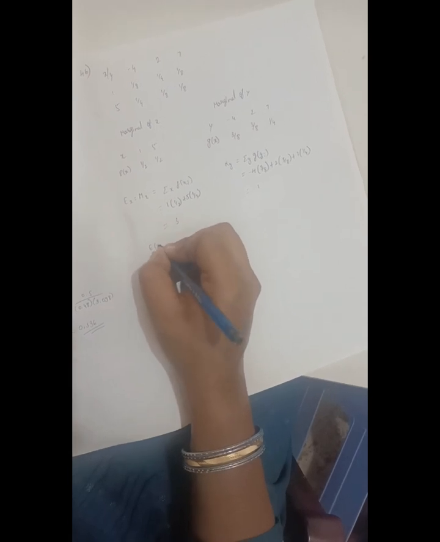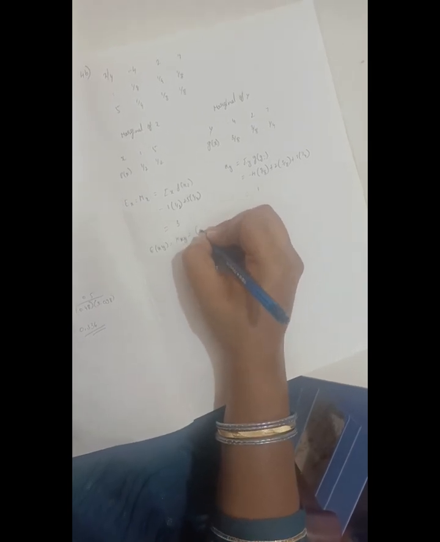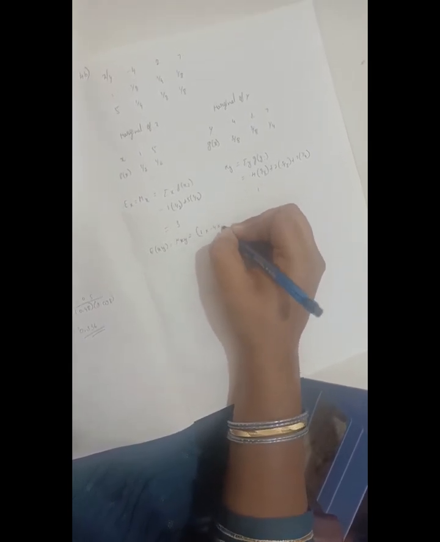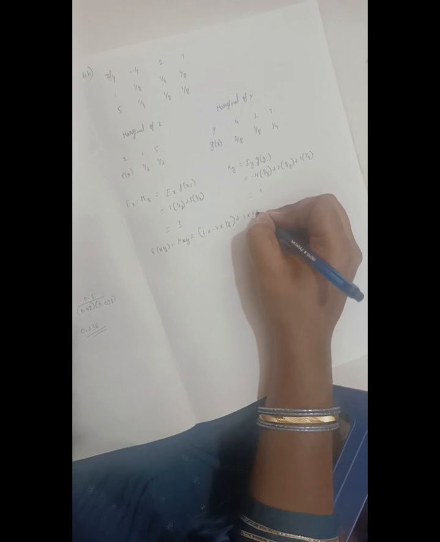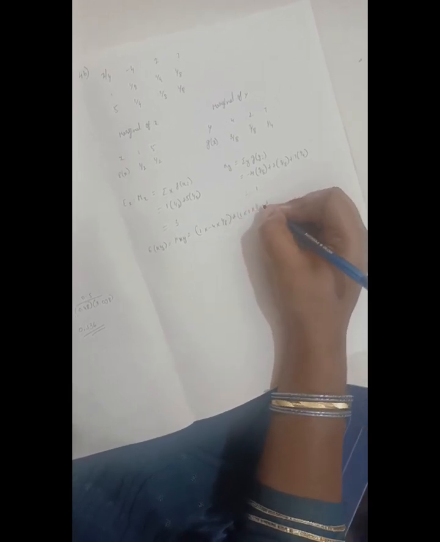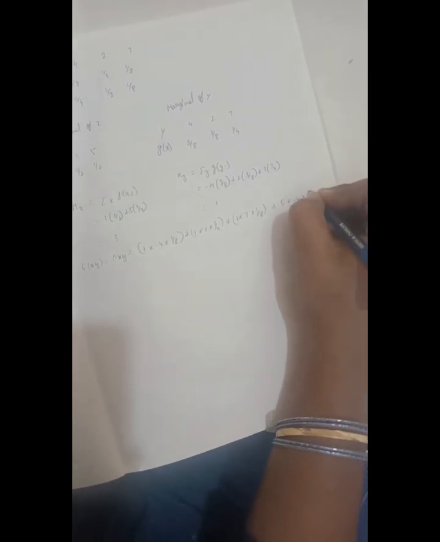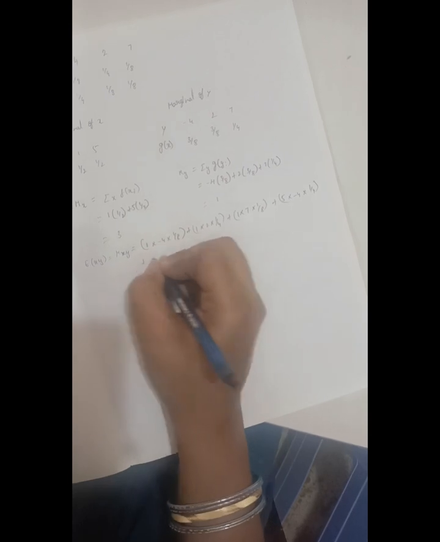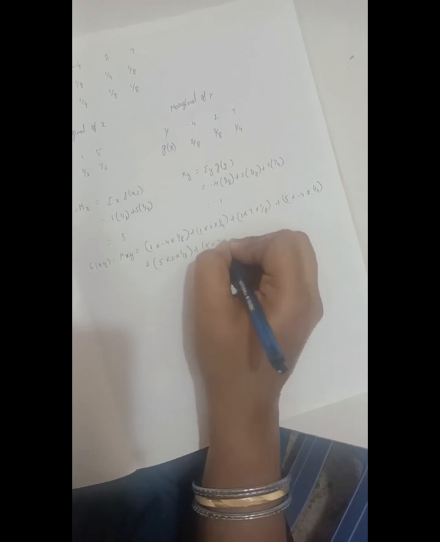E of xy is equal to mu xy, which is 1 into minus 4 into 1 by 8 plus 1 into 2 into 1 by 4 plus 1 into 7 into 1 by 8 plus 5 into minus 4 into 1 by 4 plus 5 into 2 into 1 by 8 plus 5 into 7 into 1 by 8.